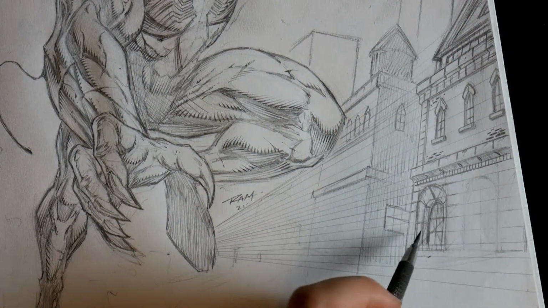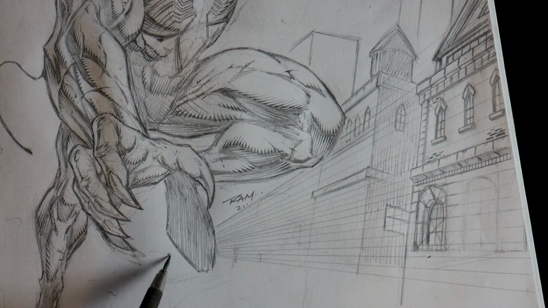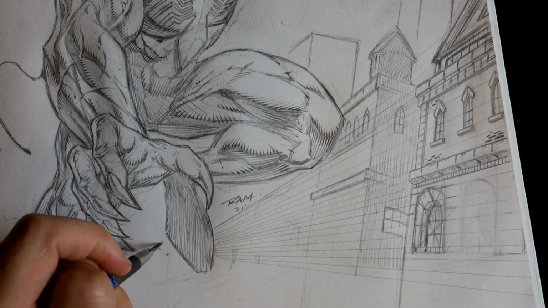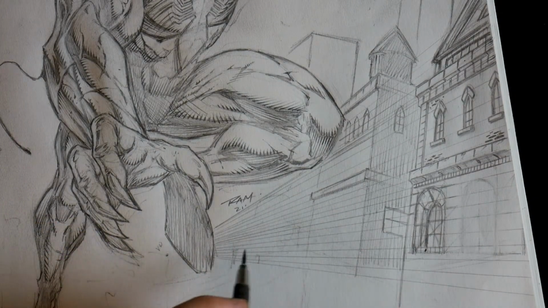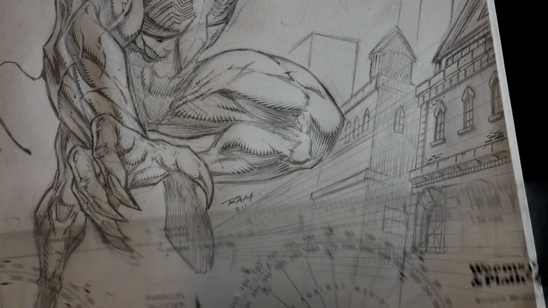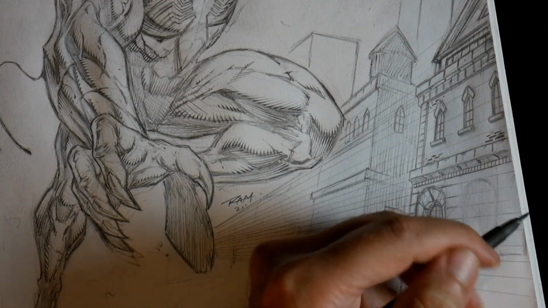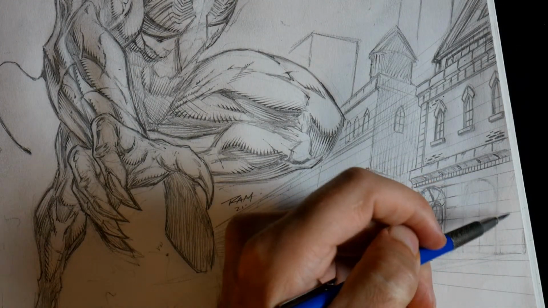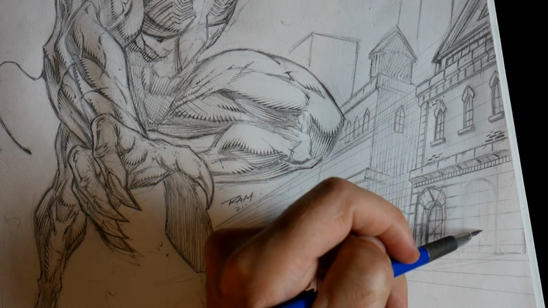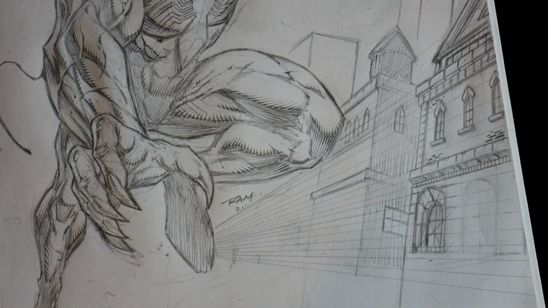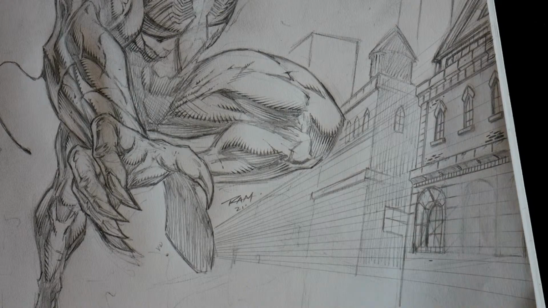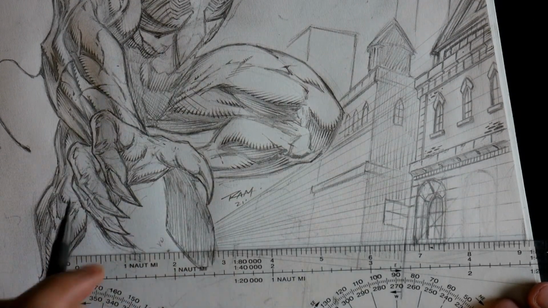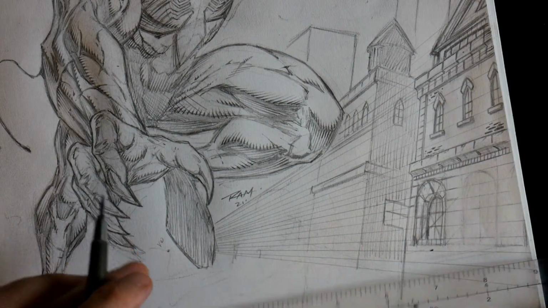So you've got a vanishing point here, just put VP, and you run these lines out with your ruler, right? You just kind of bam, bam, bam, bam, and you can measure the side of the page if you really want a consistent grid over here. I don't really do that. I eyeball a lot of stuff, but what you can do is first draw your window.